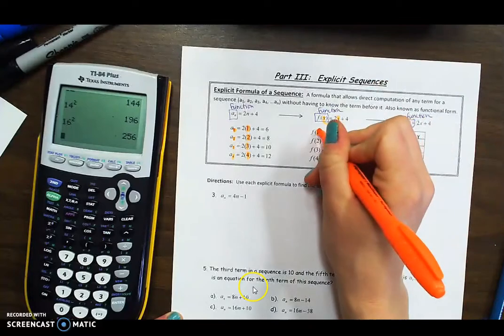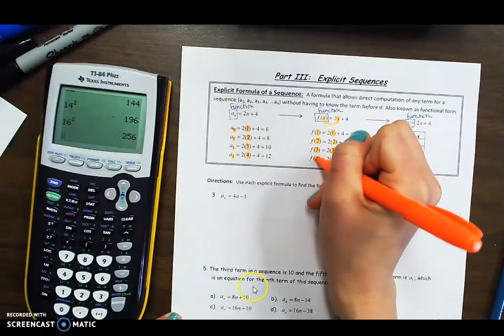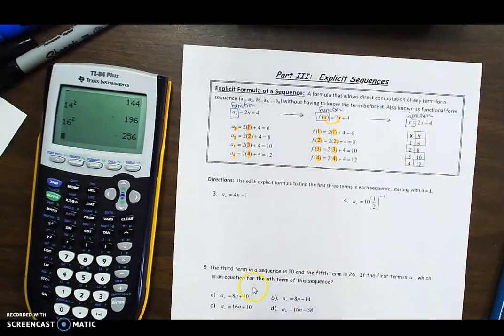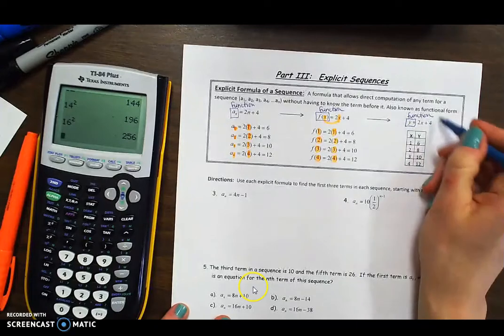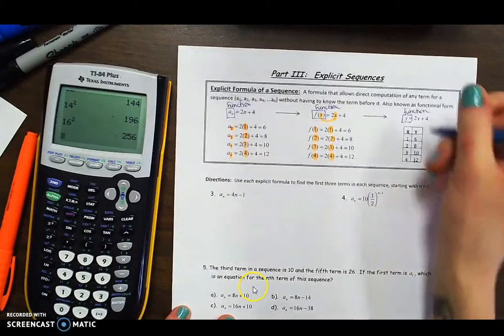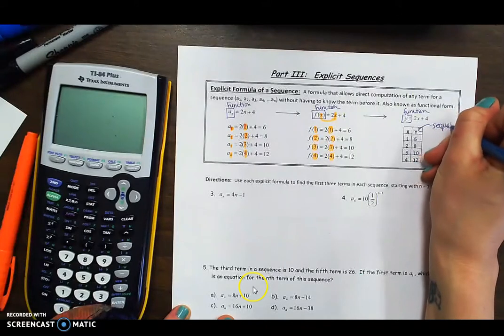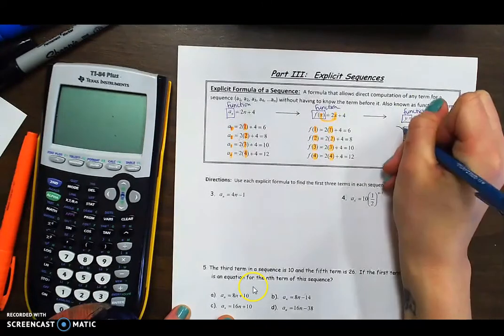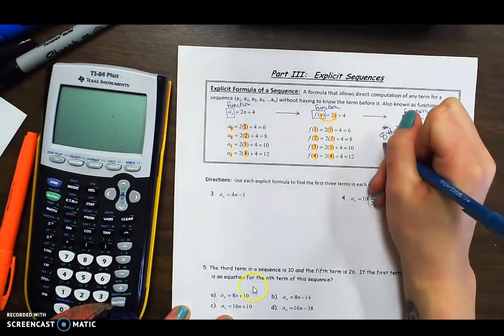So 1, we substitute in for 1, 2 for 2, 3 for 3, and 4 goes in for 4 to find the sequence. Now we can also do this in a table of values. Your y is actually going to be the sequence that we're looking for, and the x is going to be the number of the term.